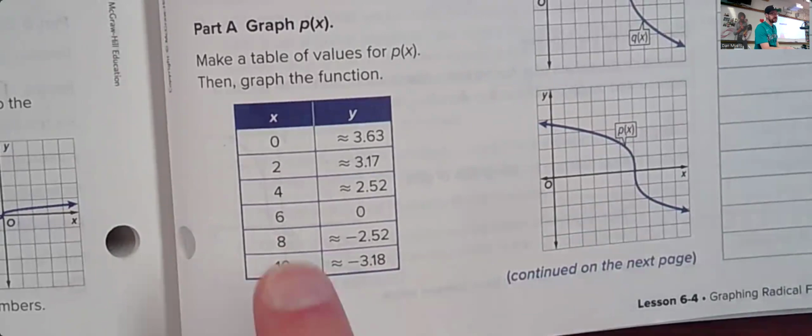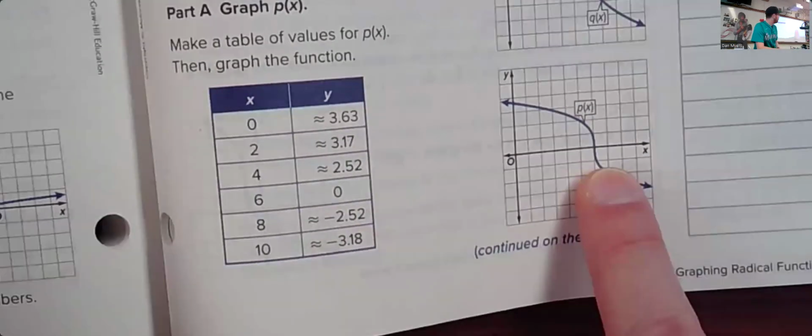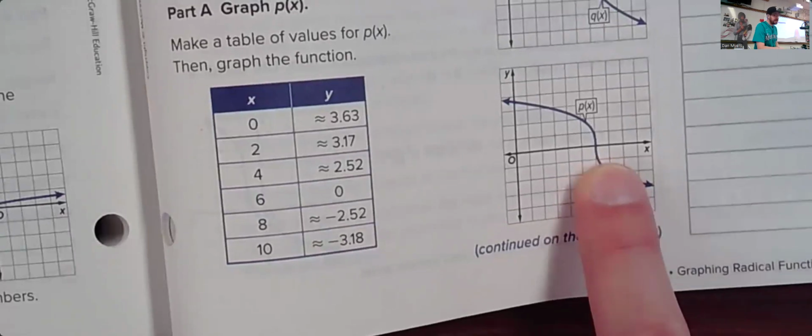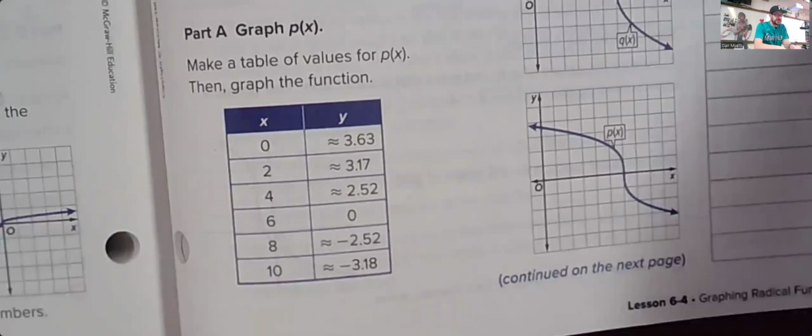So we know it's been moved 6 units to the right because of the minus 6 under the radical symbol. So that's our point of rotational symmetry right here. And then all the other values here are approximate, and we just graph it. All right, flip the page.